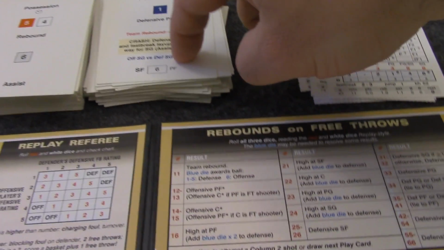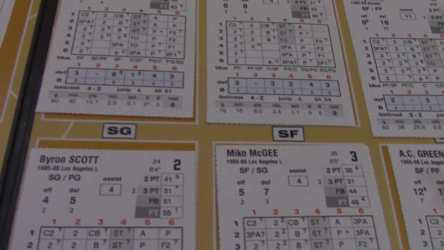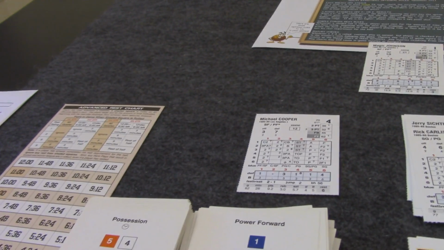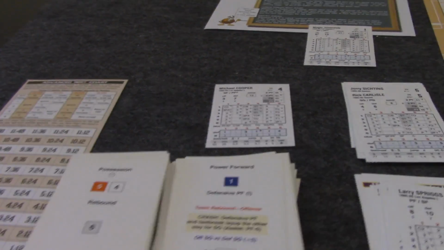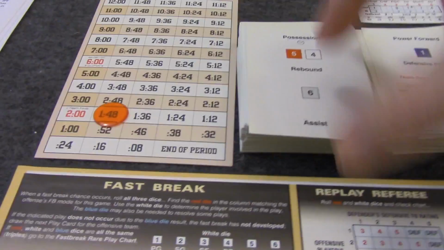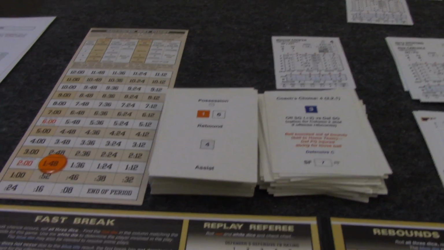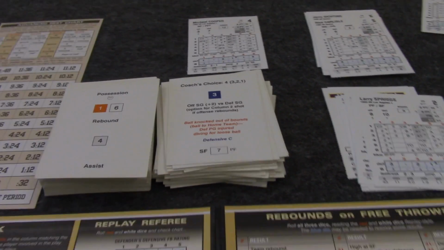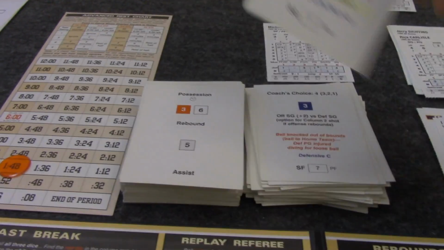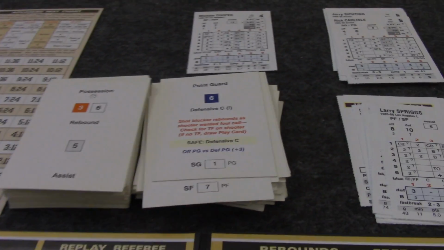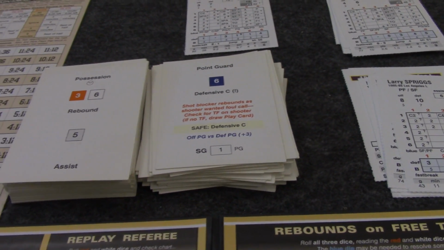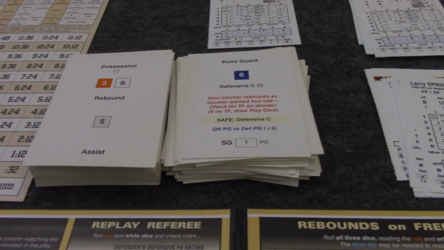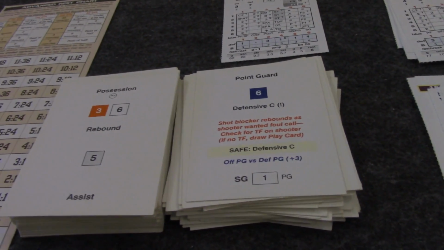And it's the shooting guard versus the shooting guard. So Ainge will easily win that battle. So Green bricks 2 free throw shots. And Ainge grabs his second board of the game. Alright, it's 1:48 here to go. And coach's choice 4. So I'll give the ball to Ainge. 3-6. So it's another injury or possible injury check, but the blue die is even, so he's fine, but he does miss the shot. And Lucas grabs the rebound with a fast break.